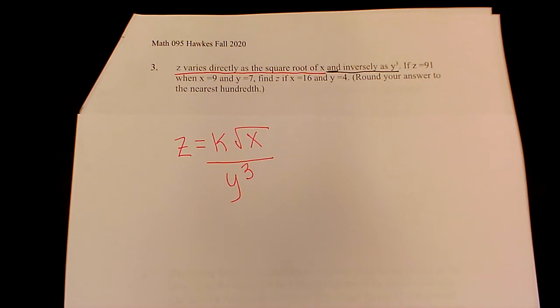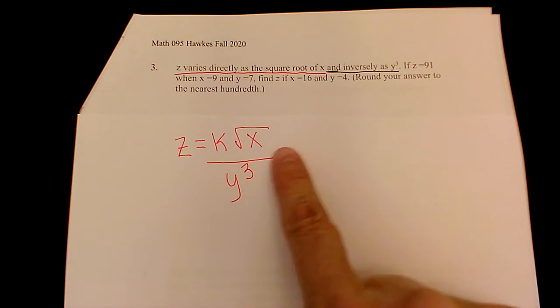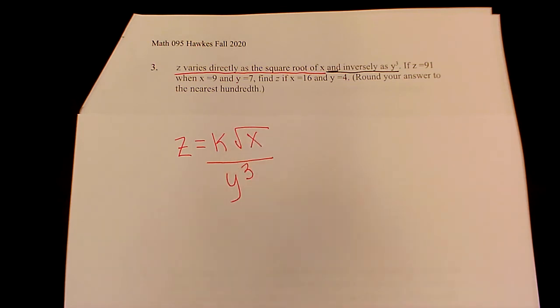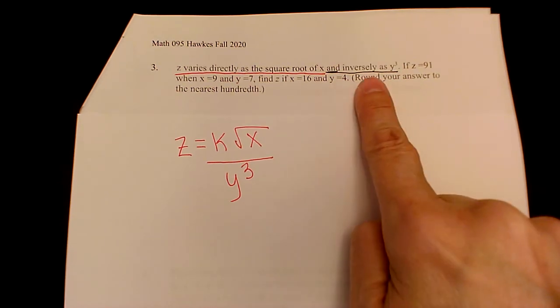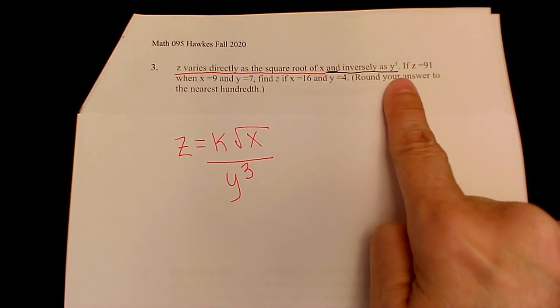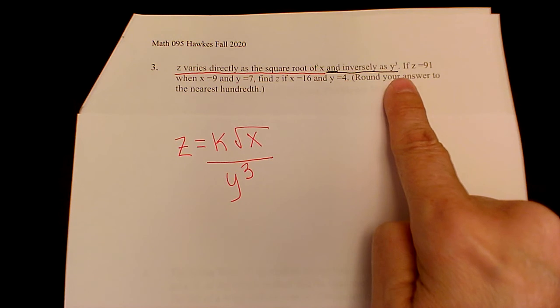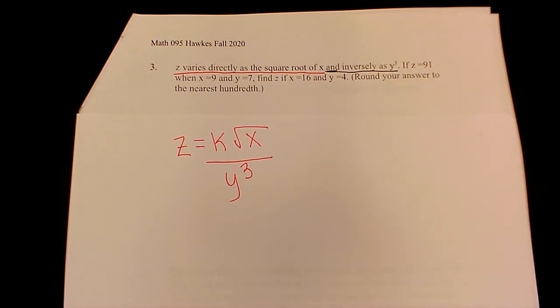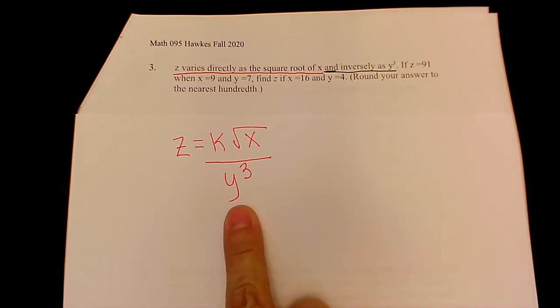So we've got two things going on. We've got a varies directly as the square root of x on top. So that goes on top, the square root of x. K is always going to go on top. K will never go on the bottom. So K just always sits on top. But then I also have inversely as y cubed, and you know y cubed is y times y times y. So that's inversely, so that's on the bottom.